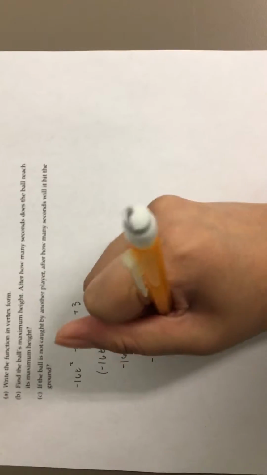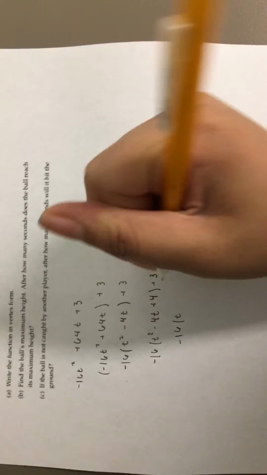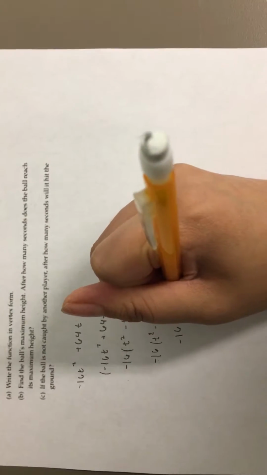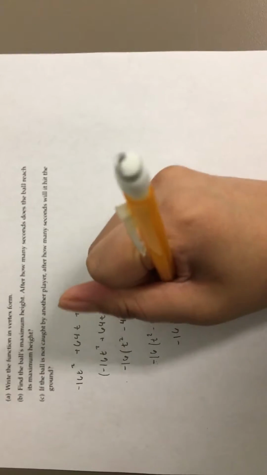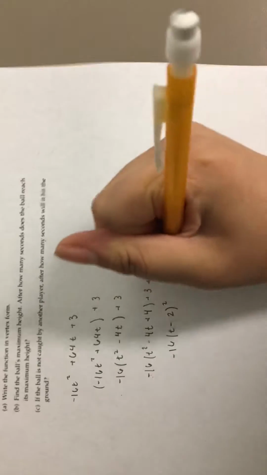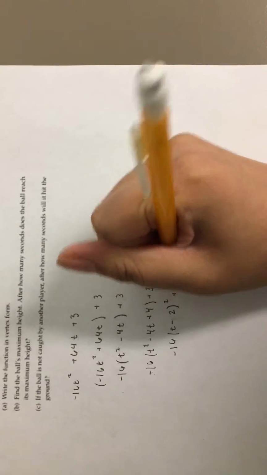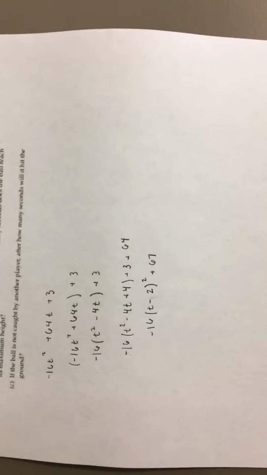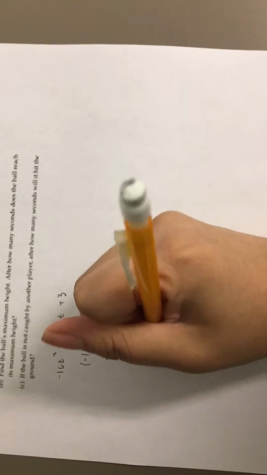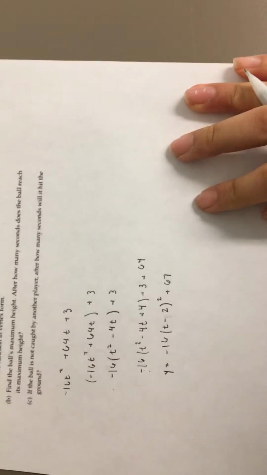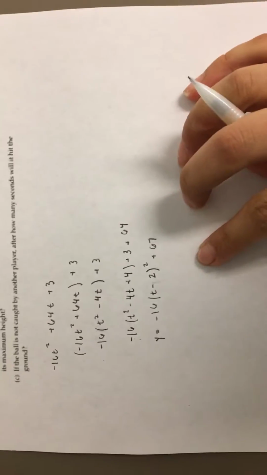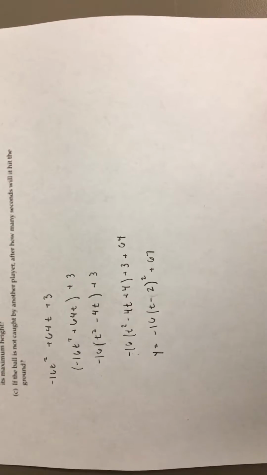So now we have negative 16 times t minus 2 squared plus 67. And that is our final answer. So y would equal negative 16 times t minus 2 squared plus 67 would be our vertex form.